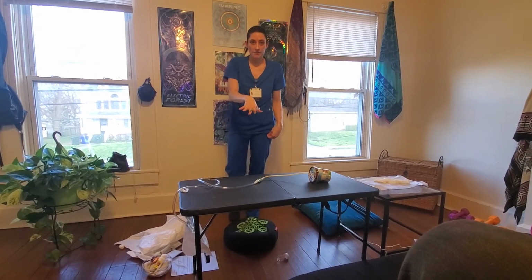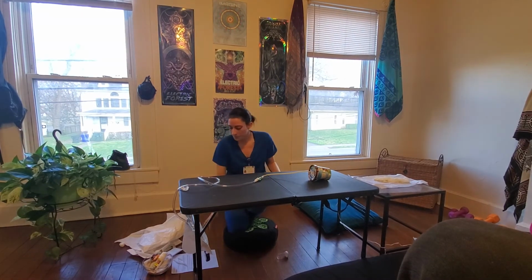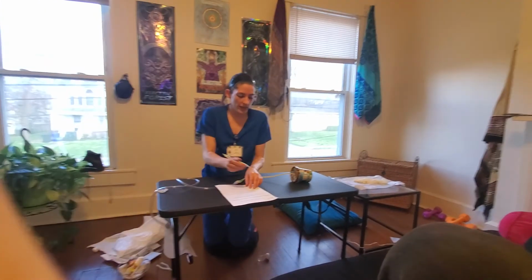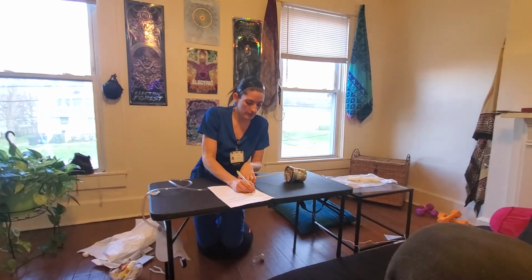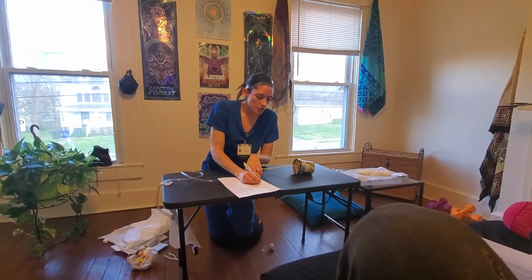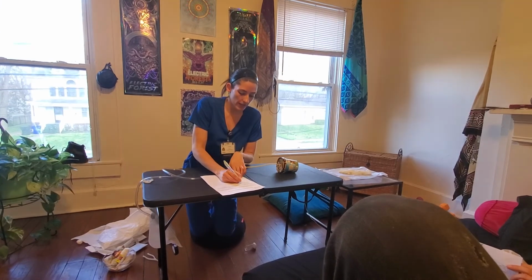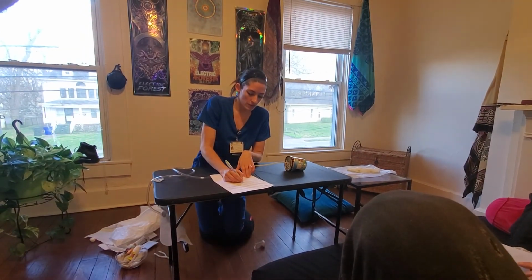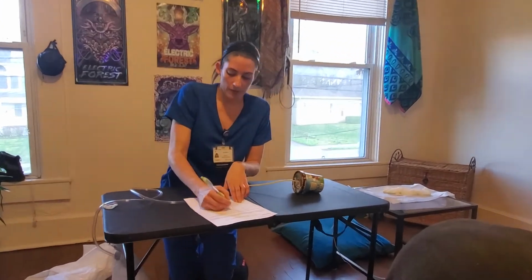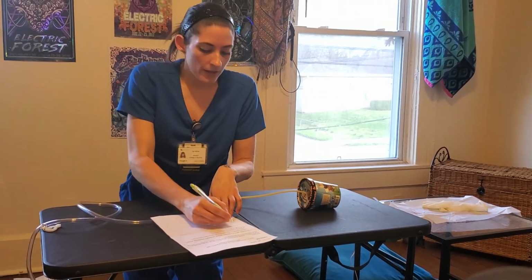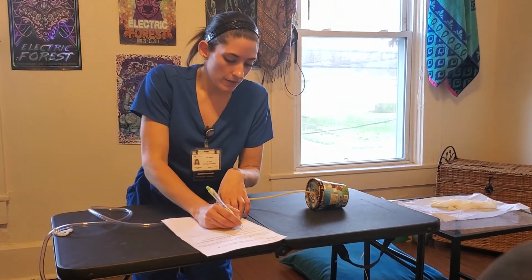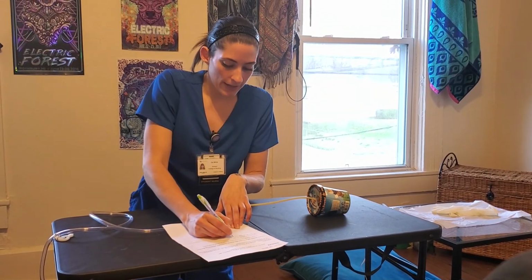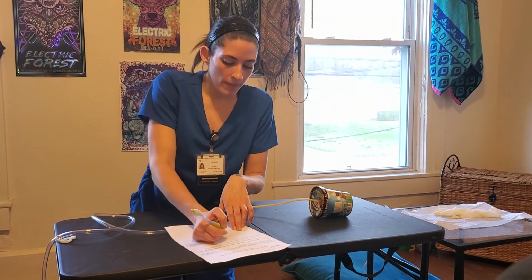So we have left the patient's room, and I'm going to document. So we had a 14 French Foley catheter. We inserted at 1700 by Cat White on initialing.